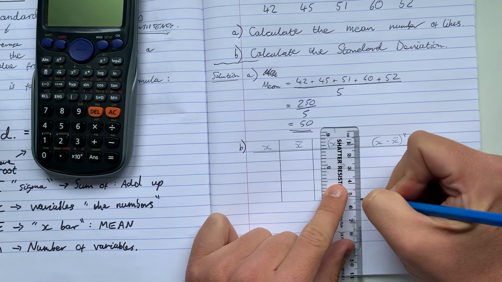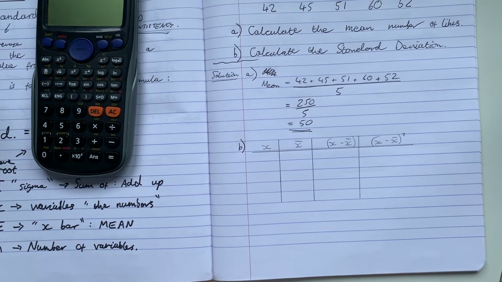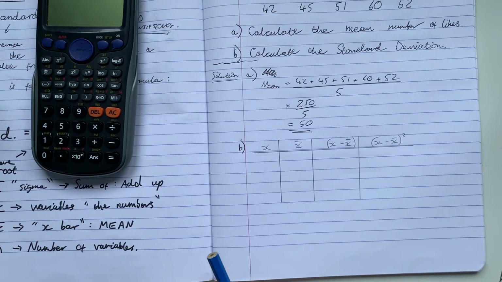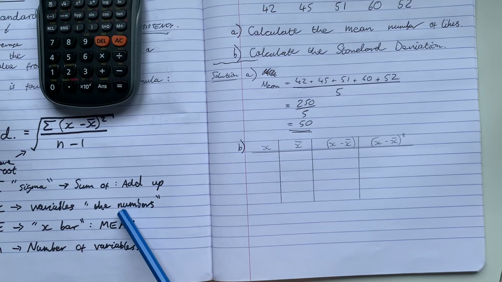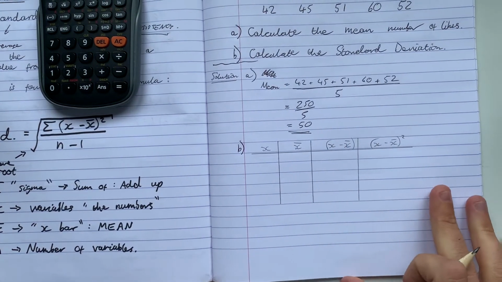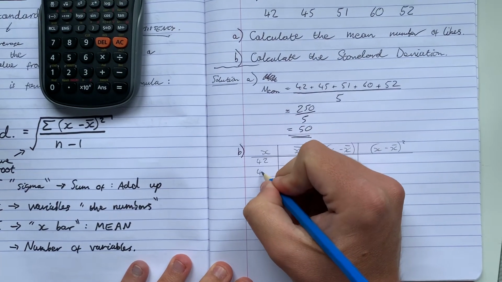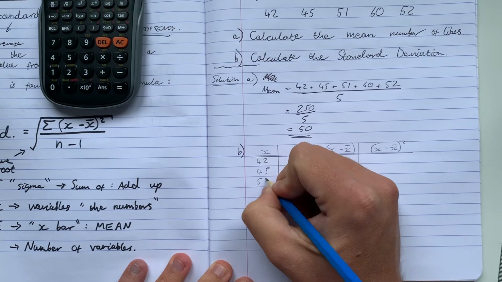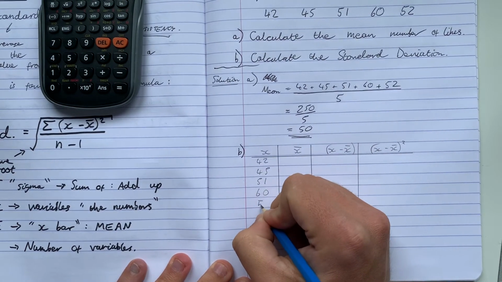Okay, so that's our table done. Now we need to fill them in. What goes in the x column? Well, we said over here, you can just about see it, that x was the variables, i.e. the numbers from the question. So that would be these up here. So let's put the numbers in. So we've got 42, 45, 51, 60, and 52.